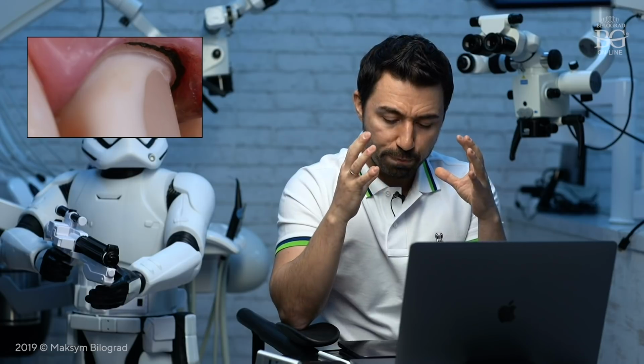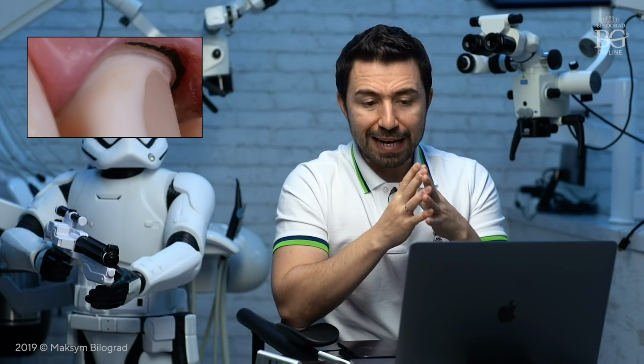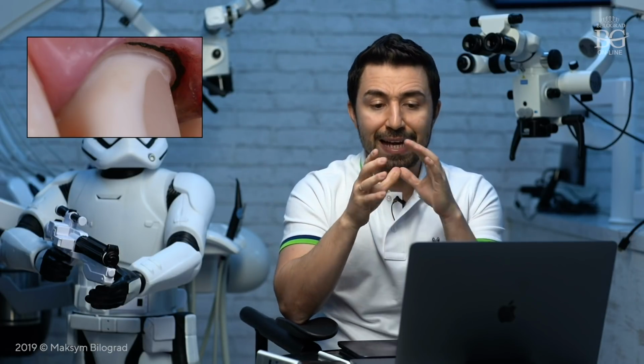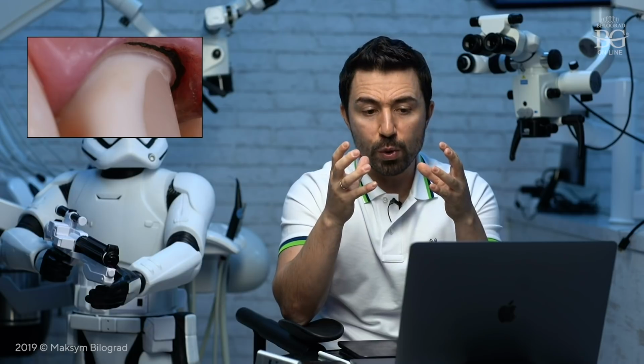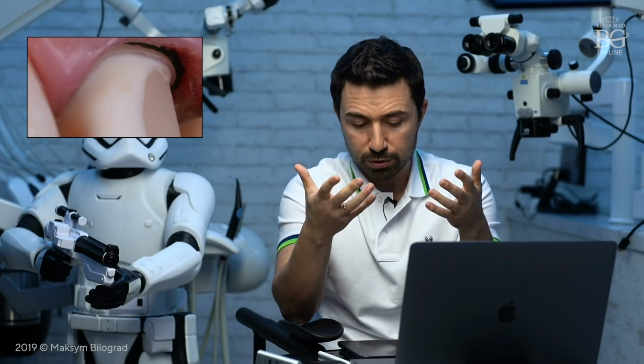Then we put temporary crowns for this patient and kept our patient 4 weeks, because we need to keep 4 weeks in that kind of cases, because within 4 weeks the new epithelium connection, the new epithelium junction, develops.